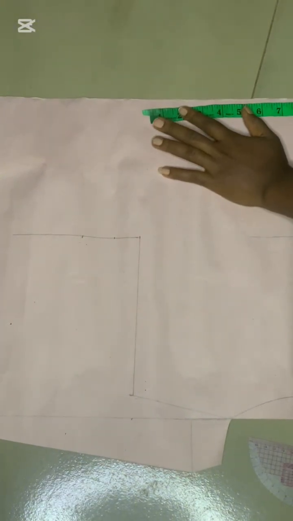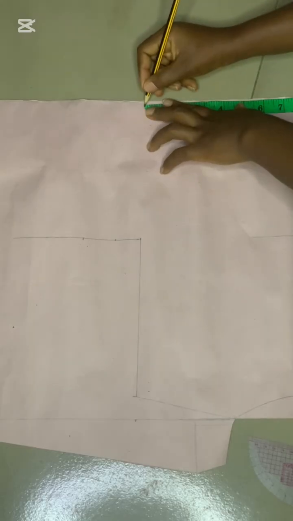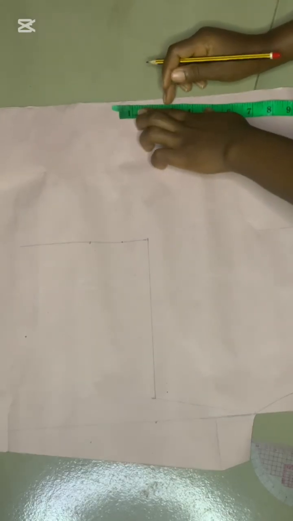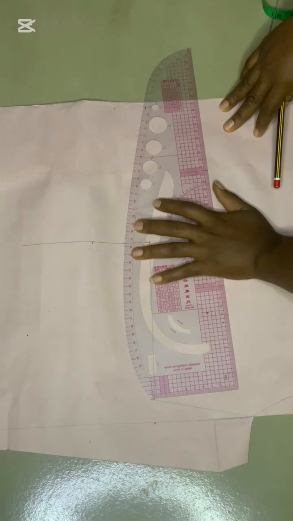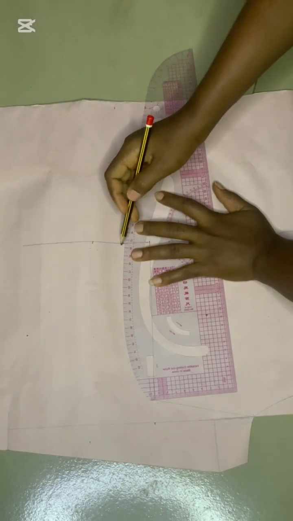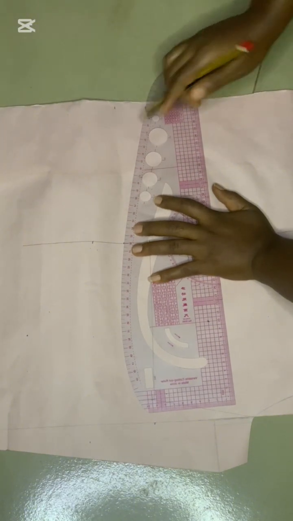So here I'm taking my bust measurement plus 1 inch sewing allowance, then my waist measurement plus I think 1.5 inch sewing allowance. That's what I later used. Yeah, 1.5 inch sewing allowance. So I will connect the dots together. Just watch and see what I'm doing.